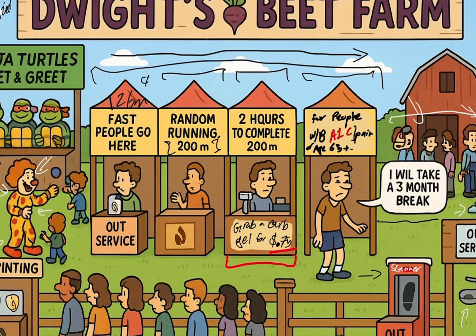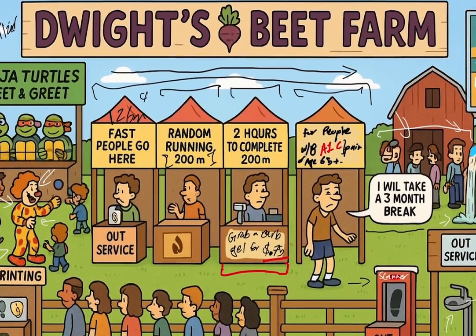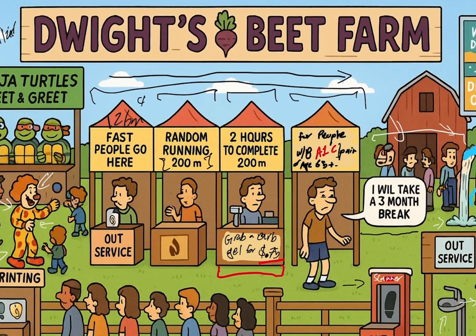This race sucked, honestly. It's a tough race. I'm injured, my back hurts. So now I'll take a 3 month break. Wow, very generous. And that is a good way to remember that hemoglobin A1C levels of 6.5 or above need to be repeated in 3 months. And if two readings come back that way, then you have a diagnosis of diabetes.